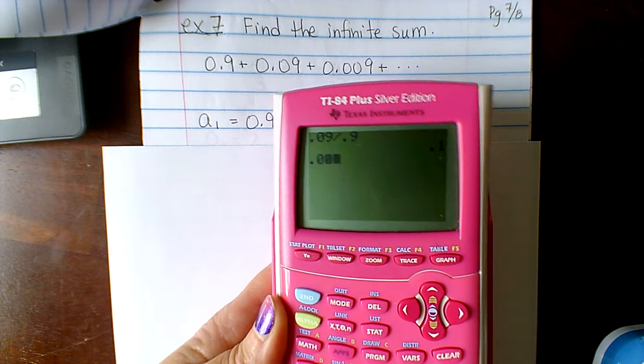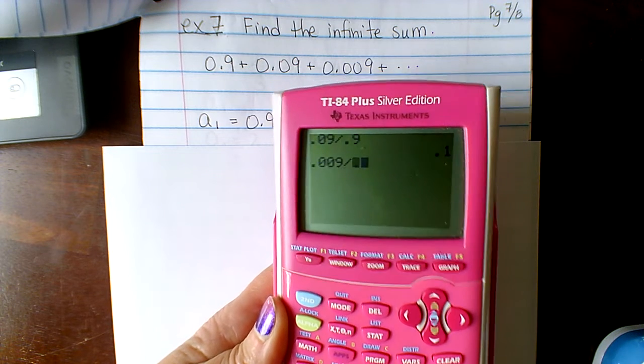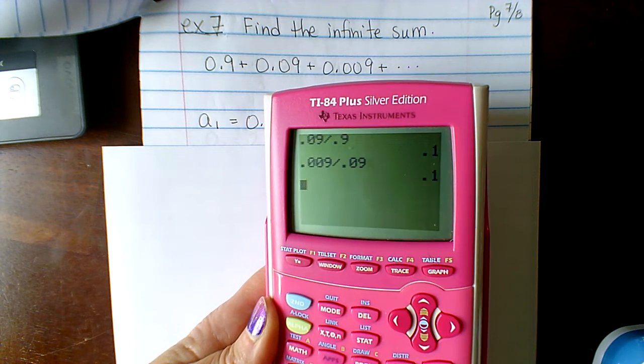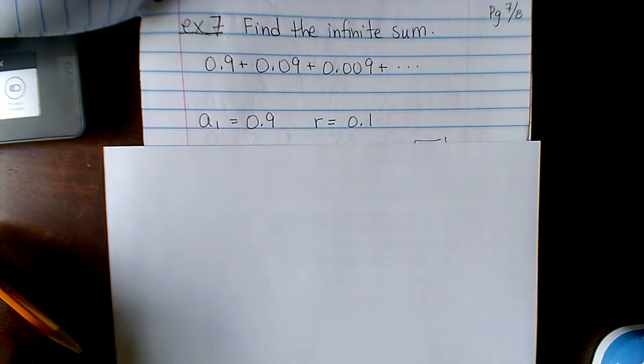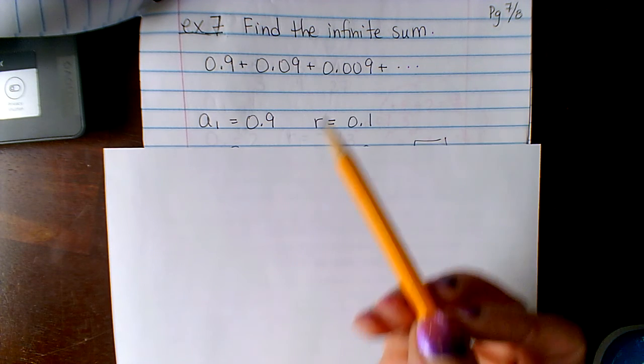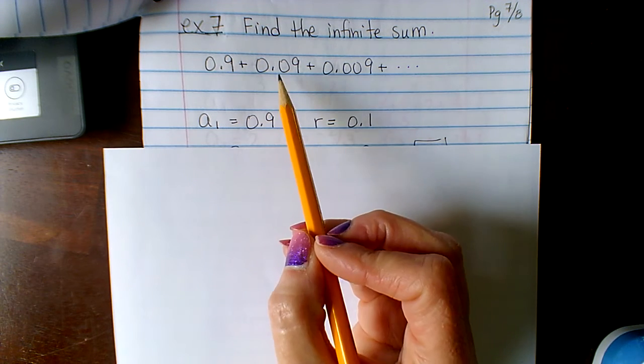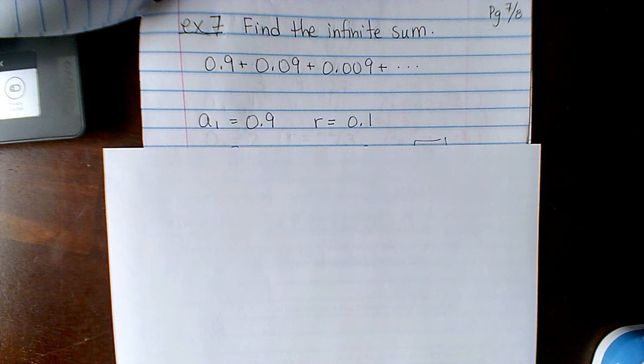If I did 0.009 divided by the term right before it, which is 0.09, again I get 0.1. Now, don't just divide any 2 terms in any order. It's always a term divided by the one right before it.